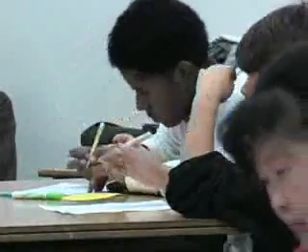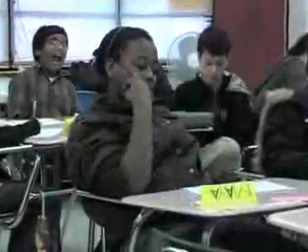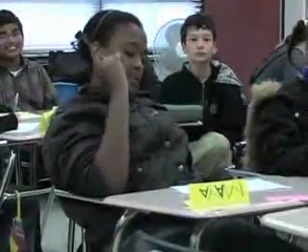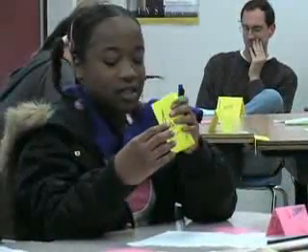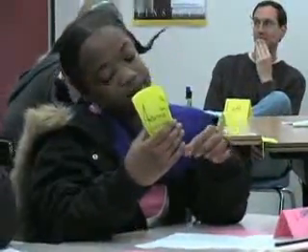Is anybody willing to share what they learned? I learned that not all equations equal a number, some equal a variable. I learned how equations, inequalities, and expressions work. I learned that there could also be different types of groups within groups.